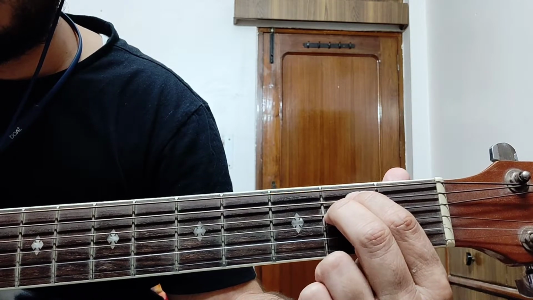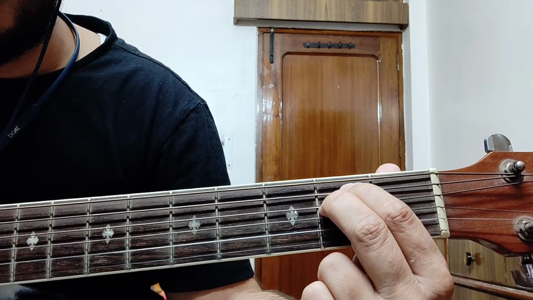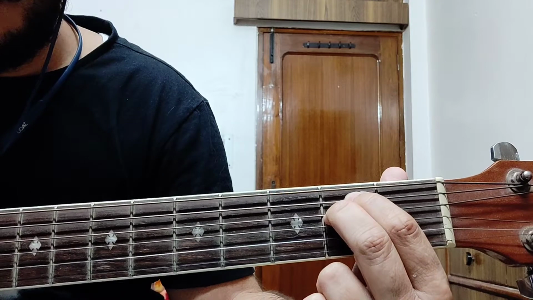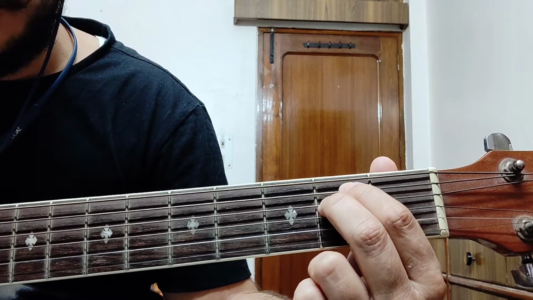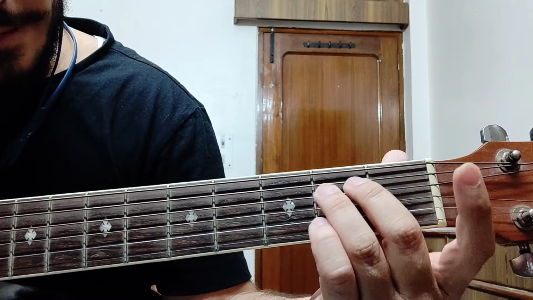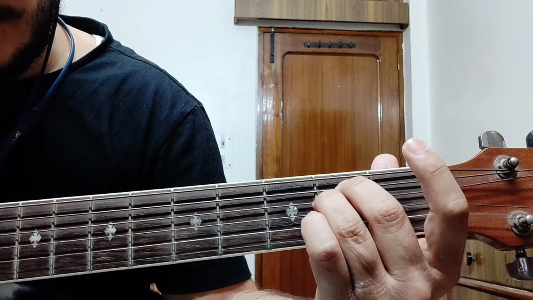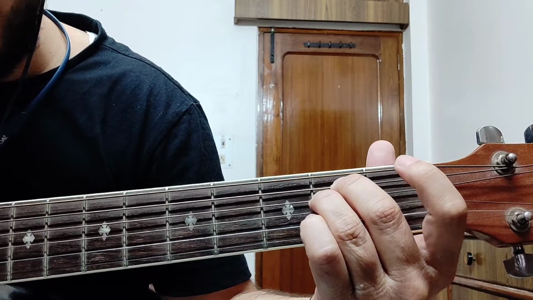Strum all the 6 strings together. This is the E minor chord. Now let's move to the E major chord. So this is the E minor chord, right?